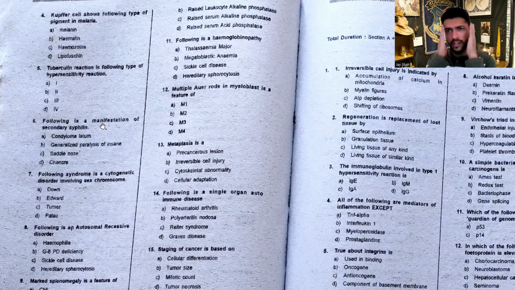Manifestation of secondary syphilis, need to remember very carefully. Primary syphilis is chancre. Secondary syphilis, you'll have condyloma latum, or it may be latent, and or lymph node involvement. Tertiary syphilis, you'll have tabes dorsalis. You'll also have syphilitic aortitis, saddle nose and all. So chancre is primary, B and C is tertiary, condyloma latum is secondary.